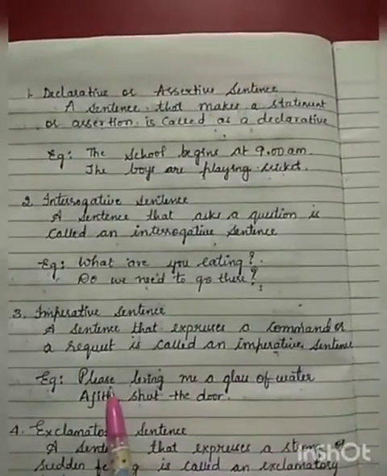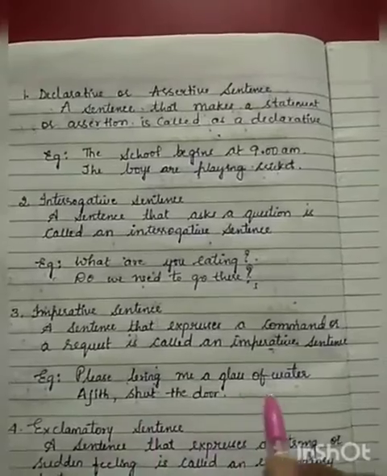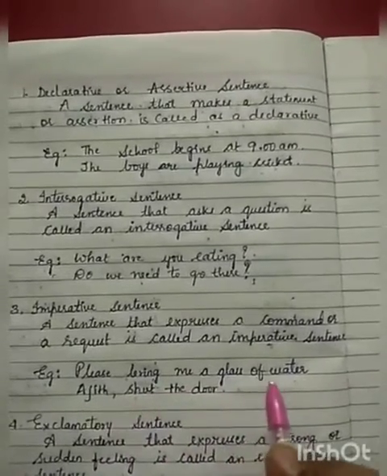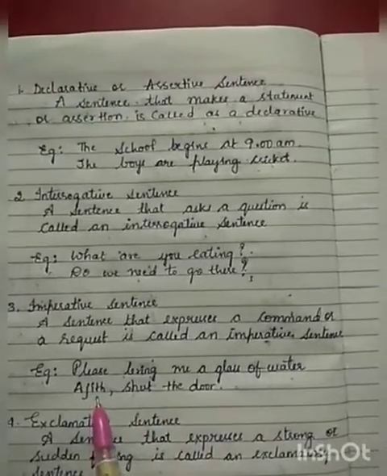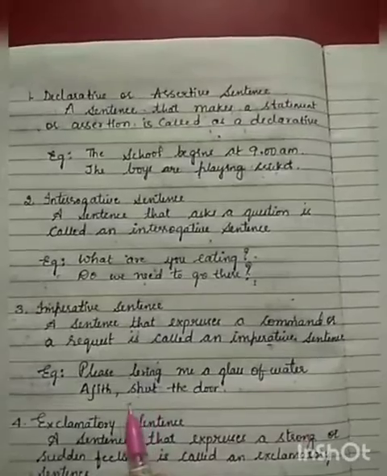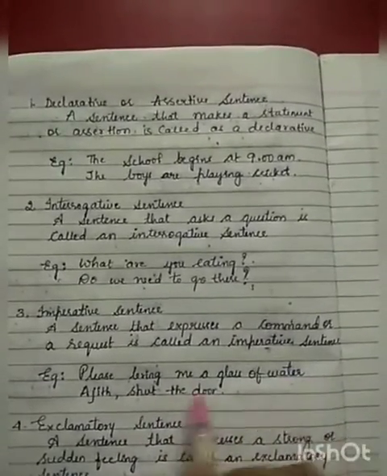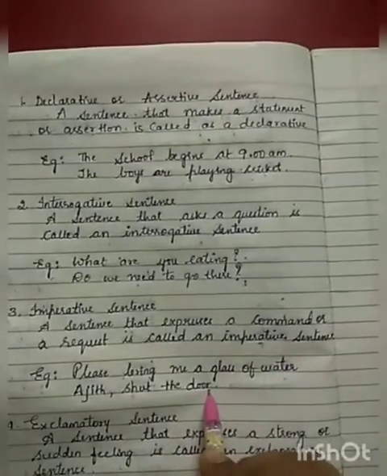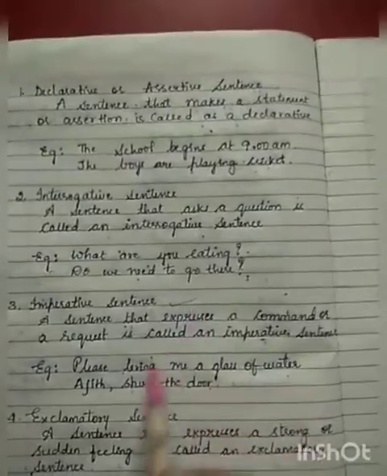Here I am requesting some person to bring one glass of water. Next, Ajit, shut the door. Here they are giving a command. In the first sentence they are requesting, in the second they are giving a command. Both come under imperative sentence.